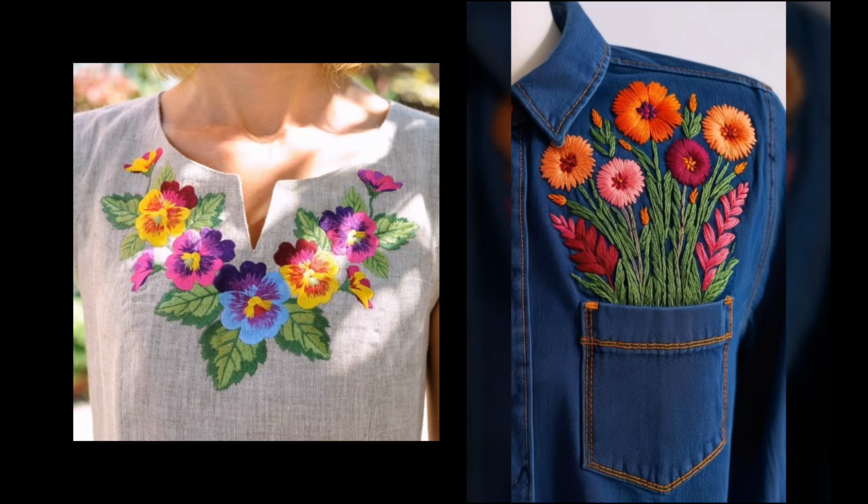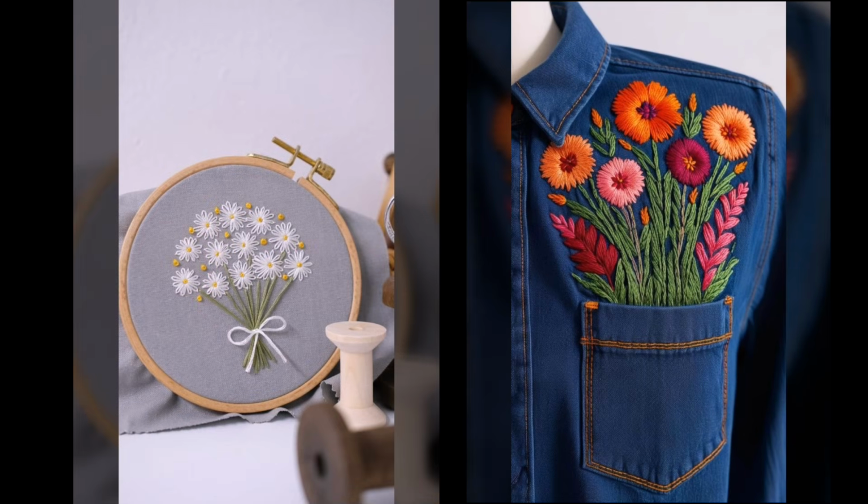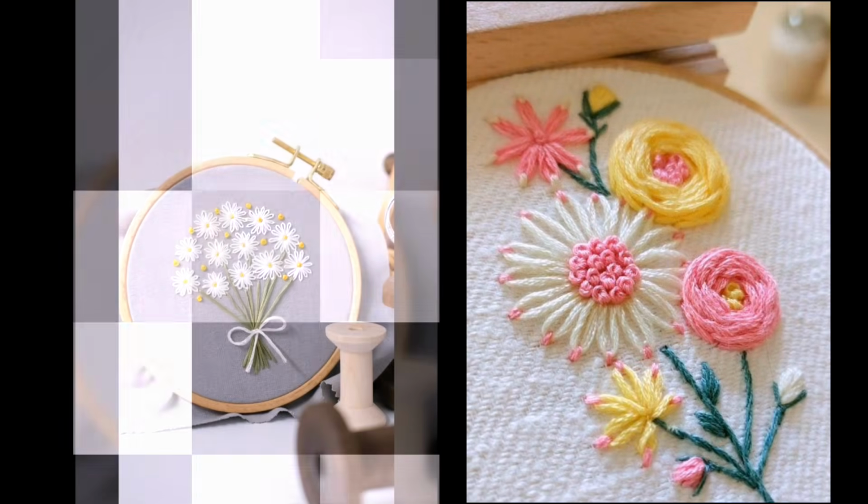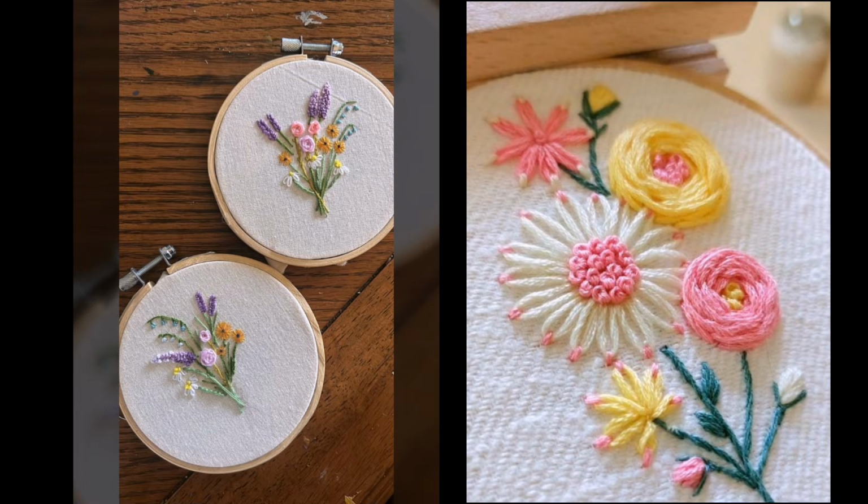Another common embroidery style is simple line design. These designs use clean and neat stitches. They look modern and minimal. They are perfect for everyday clothing and home decor.